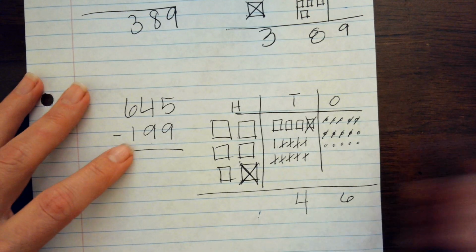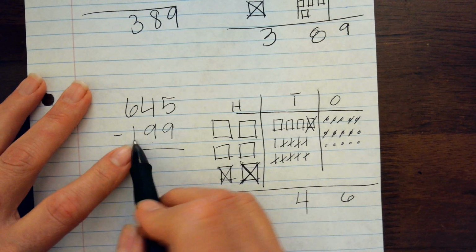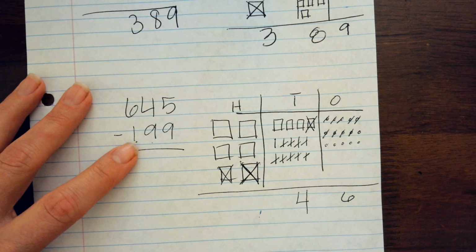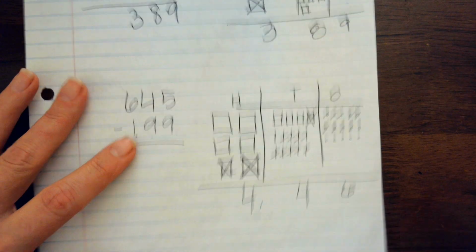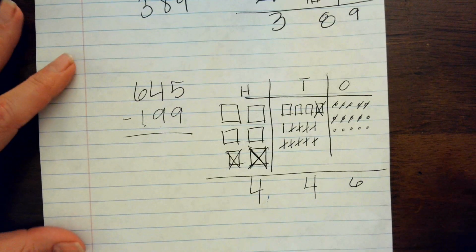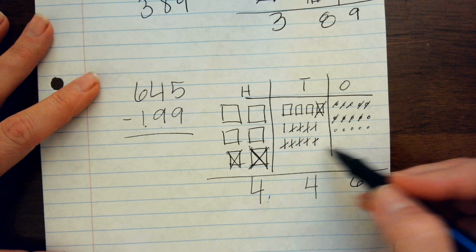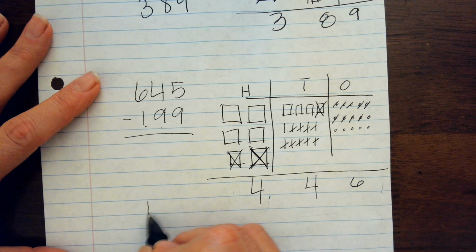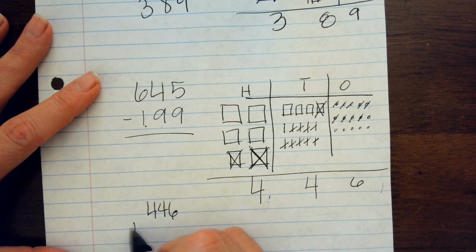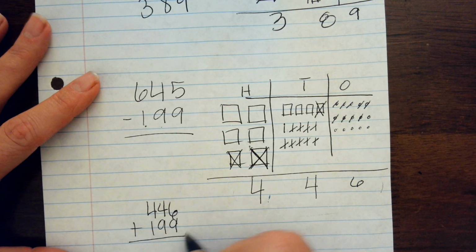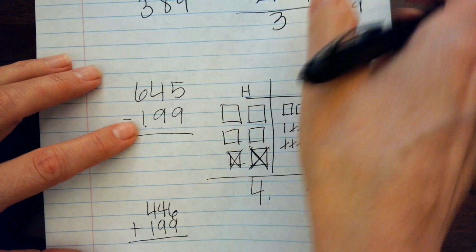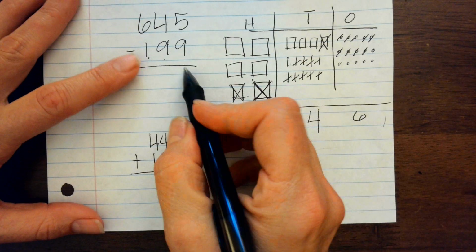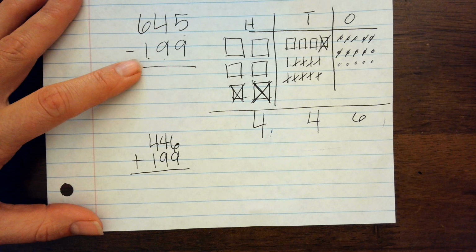And then now I have to subtract my 1 that was here. And I have 4 here. Now there's 2 ways to check it. You can either recount the dots, or you can take what you got here, which was 446, and you can add this bottom number here to see if when you add it together, do you get the top number.